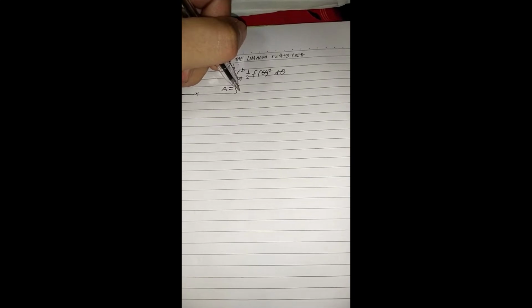So A is equal to the integral from 0 to pi of 1/2 times our function, 4 plus 3 cosine theta, squared d theta.